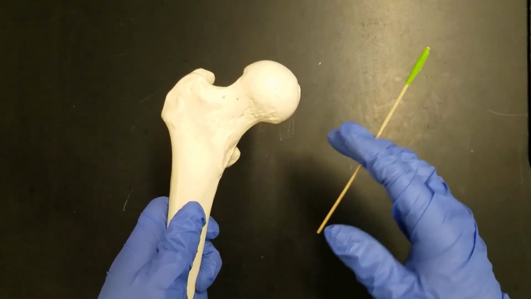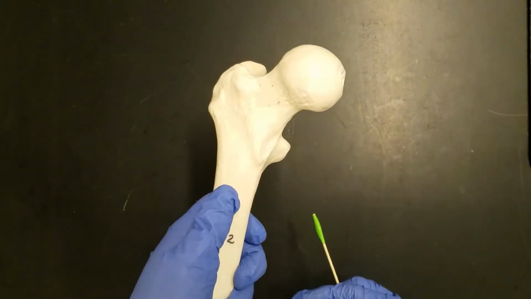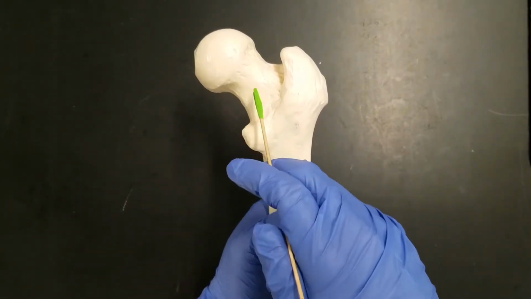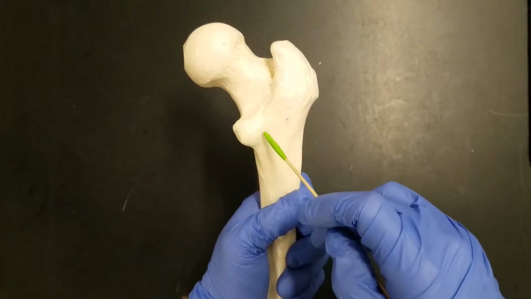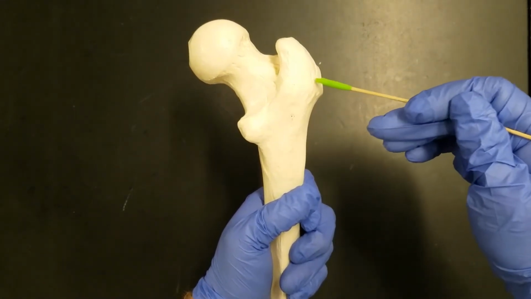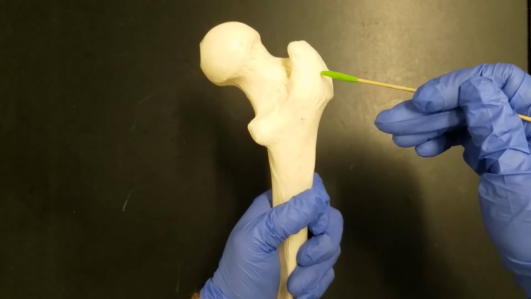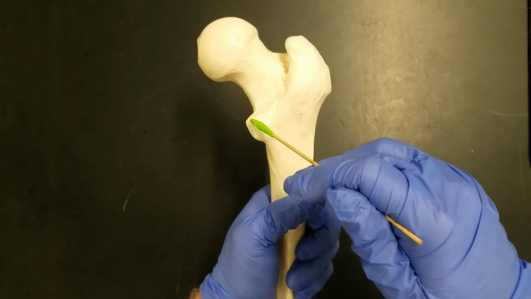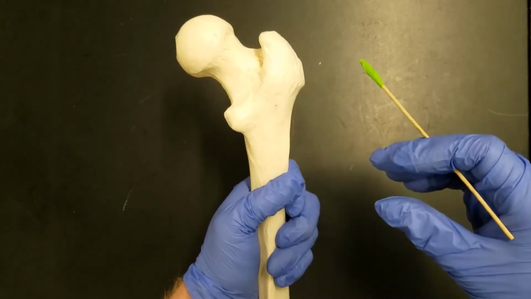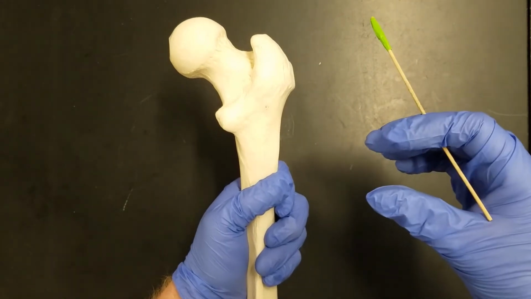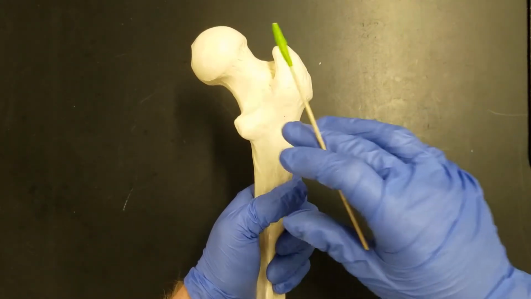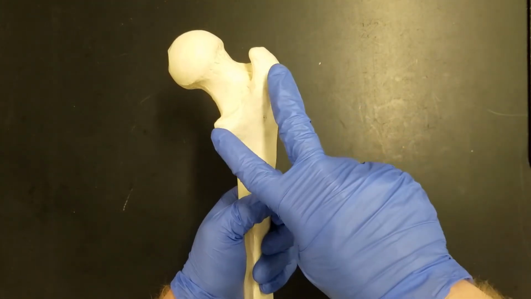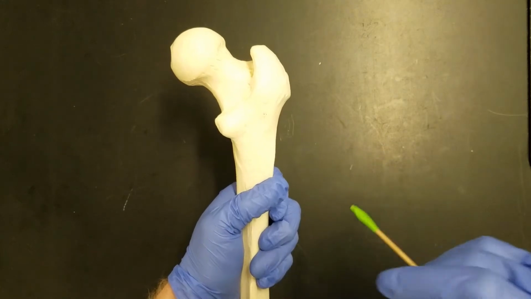To see our other features, we're actually going to flip around and look at the back side of the bone. So we're going to look at the posterior side of the femur here. We can see our head and neck. And now we have these two very large bumps. This larger, more laterally located bump is called the greater trochanter. The smaller bump here is the lesser trochanter. Trochanter comes from a Greek word, trachein, which means to run, because a lot of the muscles that allow our legs to do this attach to either the greater or lesser trochanter.